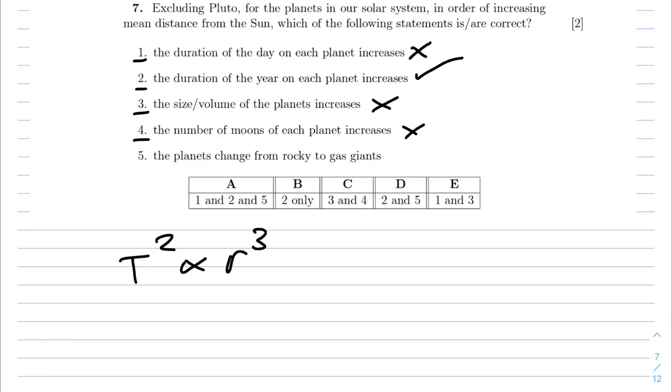Claim 5, the planets change from rocky to gas giants. So this one is true. The inner planets like Mercury, Venus, Earth and Mars are all rocky, and then the outer planets, Jupiter, Saturn, Uranus and Neptune, are all gaseous, or Neptune and Uranus are also sometimes called ice giants because they do have some very dense astrophysical ices, but they are still mostly gaseous. So claim 5 is certainly true. Therefore, I am saying that D is the correct answer.